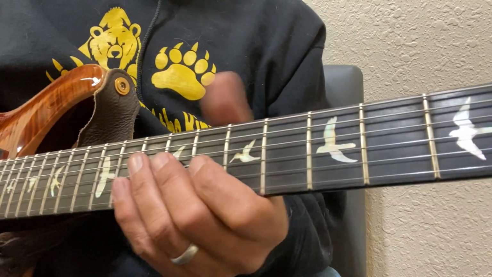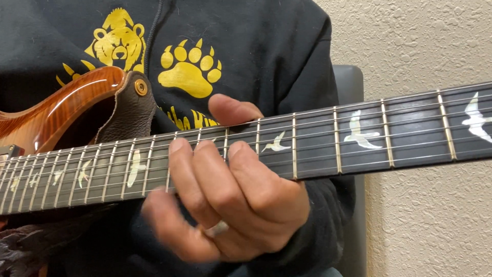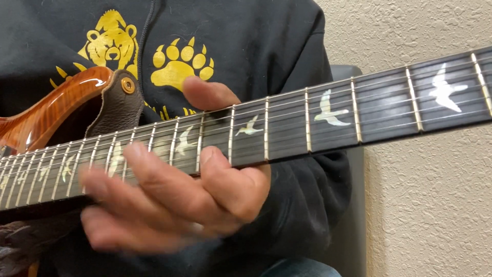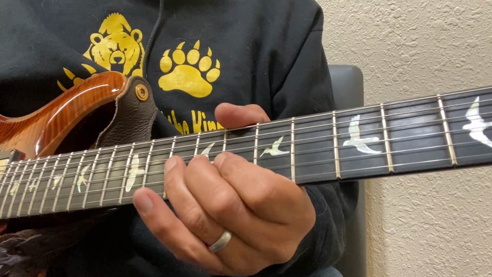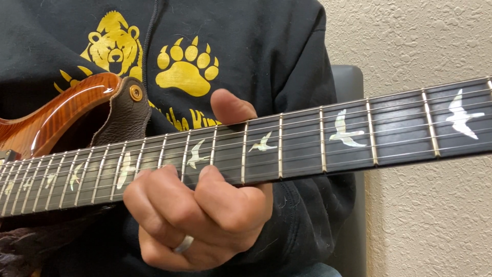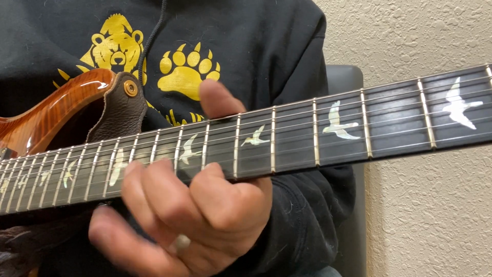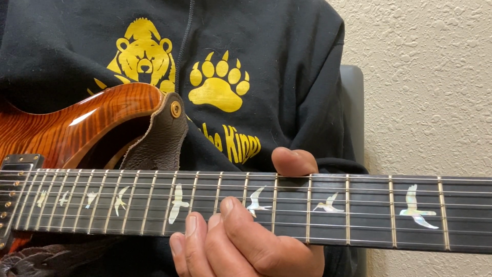And then it almost sounds like an echo. 8, 10, 8, 10, 8, 10. 8, 10, 8, 10, 8, 10, 8. And then here. And then there's a bend to get out of it. 10th fret bend. 11, 8, 11, 8, 11, 8, 11. So that's 8 on the B, 11 on the B. So I'll play that for you.